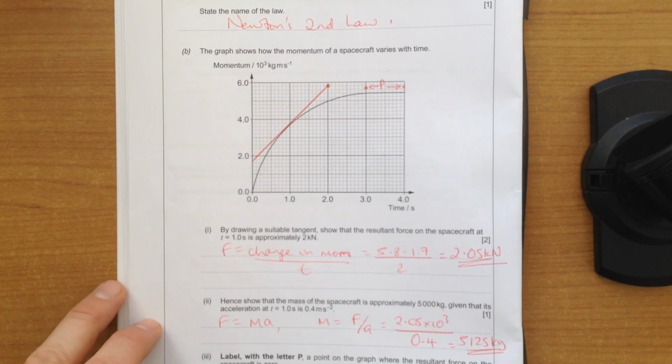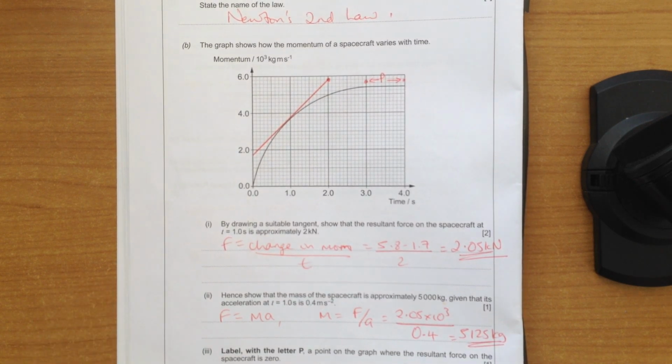Right, onto a graph. Don't forget, anytime you see a graph, really, you're going to be finding a tangent or the area underneath it. The graph shows the momentum of a spacecraft, how it varies with time. Momentum in normal units there, kilograms meters per second, and time in seconds. By drawing a suitable tangent, show that the resultant force on the spacecraft is approximately 2 kilonewtons. It's a show that, so we know where we're going.